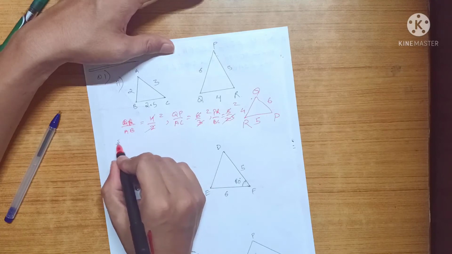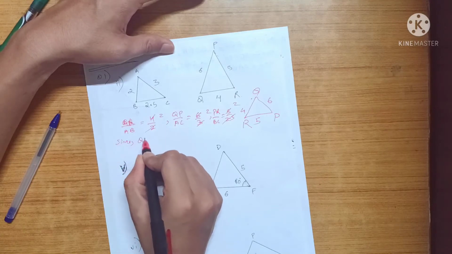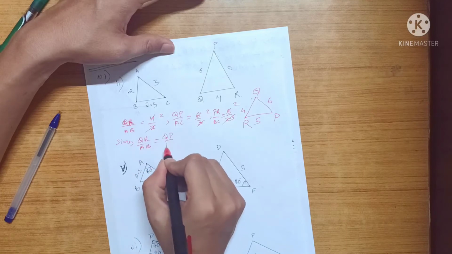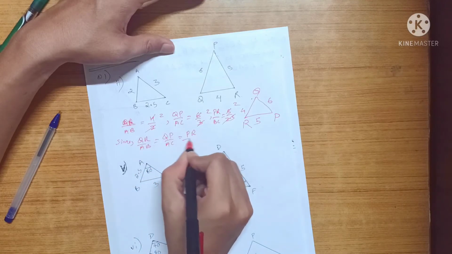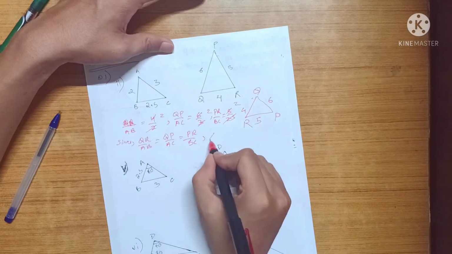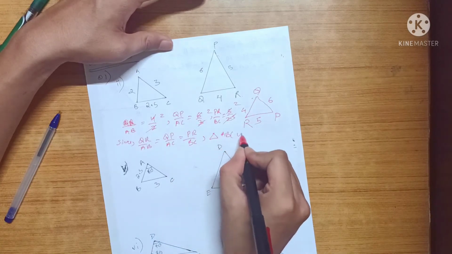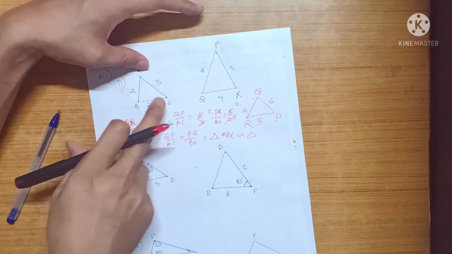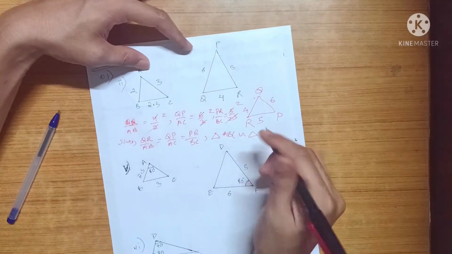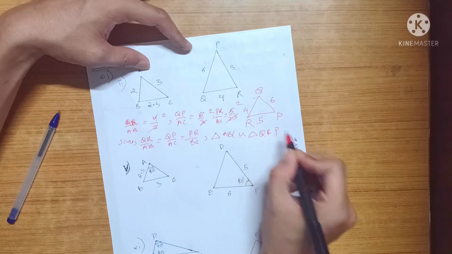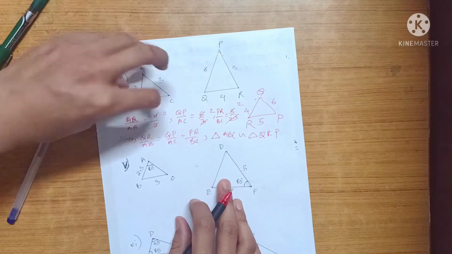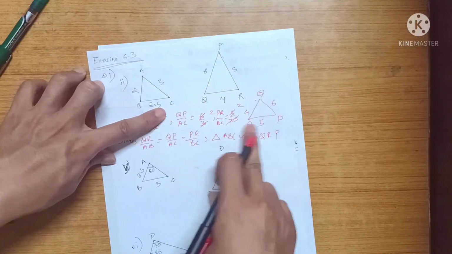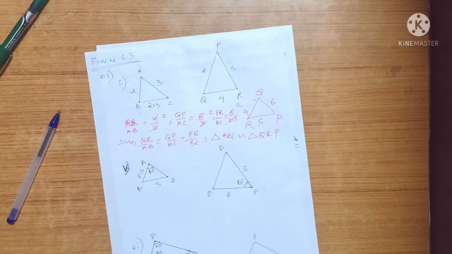Therefore, since QR by AB equal to QP by AC equal to PR by BC, triangle ABC is similar to, see, this is where a lot of people make mistake. ABC, it's not similar to PQR, okay? It's similar to QRP. ABC and QPR are similar, okay?